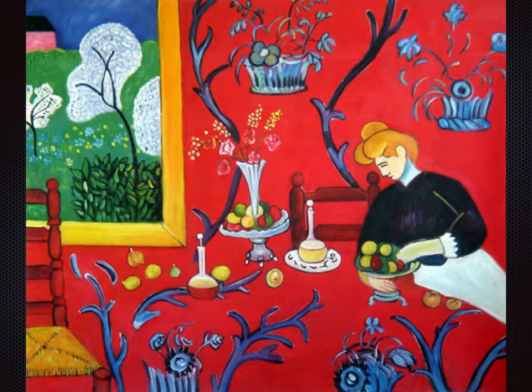We also see this flattening in the work by Henri Matisse. This is Harmony in Red, or The Red Room, 1908-1909. It's an oil on canvas. Here he's flattened the form so much that the table and wall almost seem to be in one thing. We can't clearly tell, especially over in the middle, where the table ends and the wall begins.